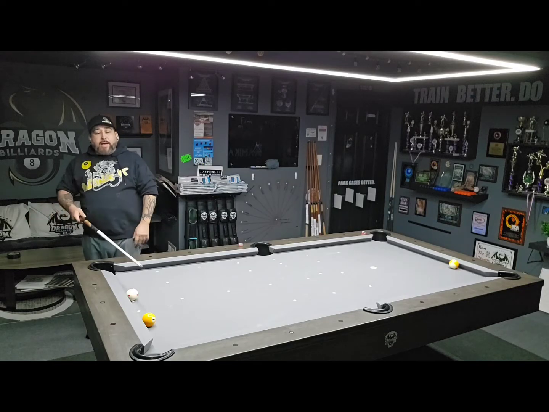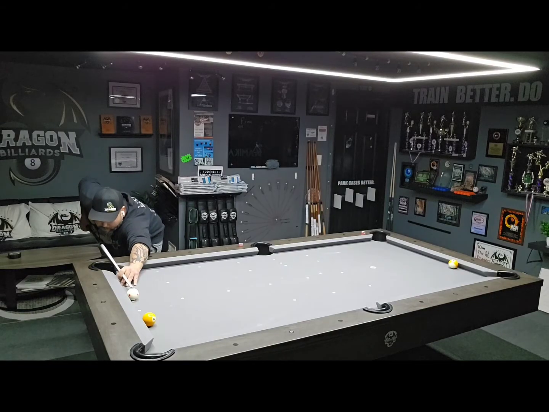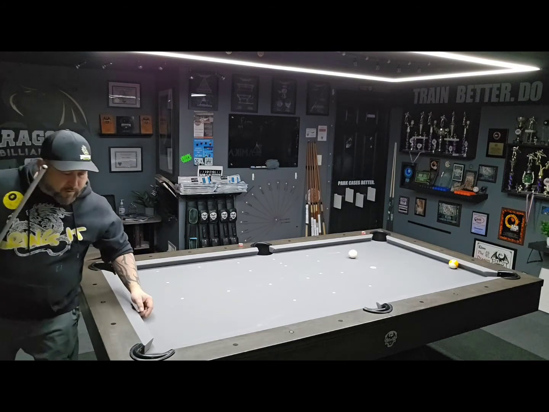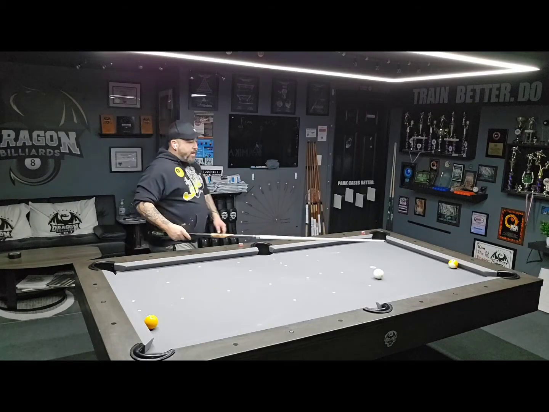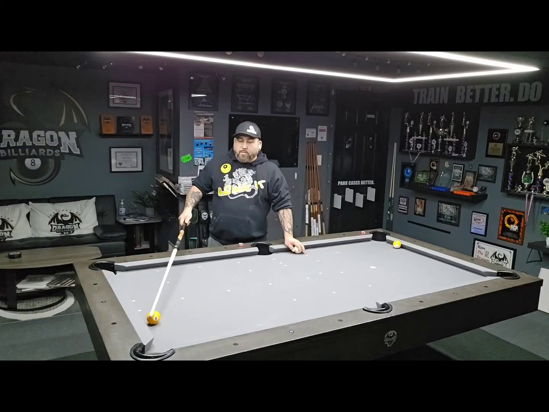Big stroke, and don't cheat the ball a lot. Just cheat it a little bit. A lot of high left. Not bad for not having any angle on there at all, right? Now, what happens when we have the same situation, but the ball is this way? We'll go back over here.